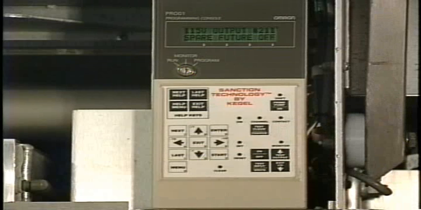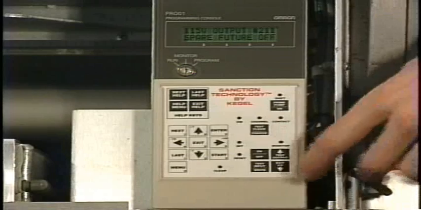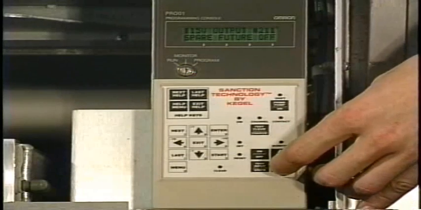To exit the outputs, we would simply hit the Exit I/O key. That will take us back to the Sanction Start menu.